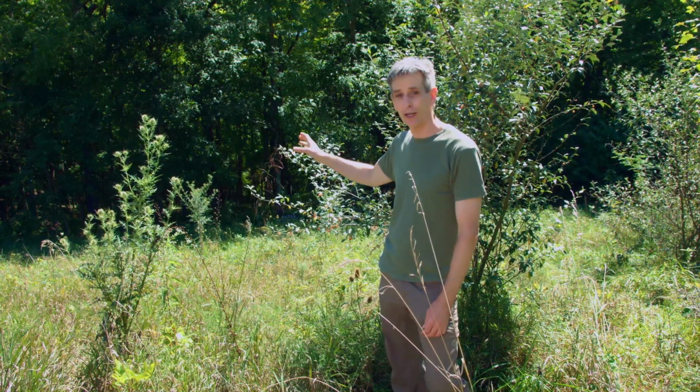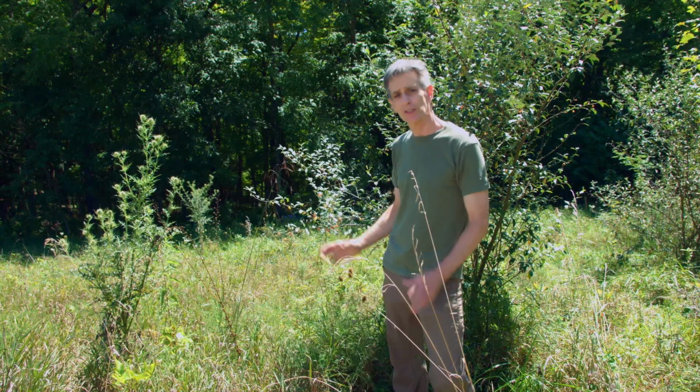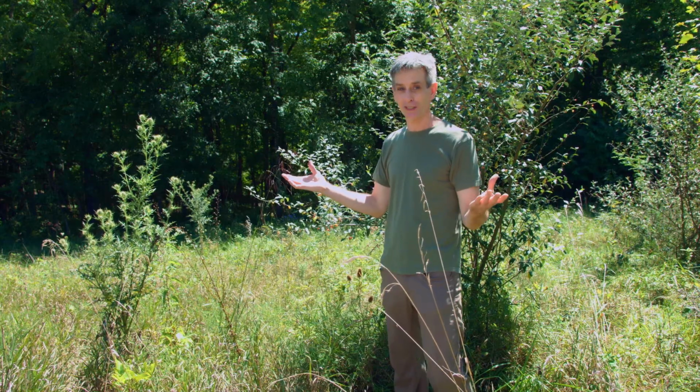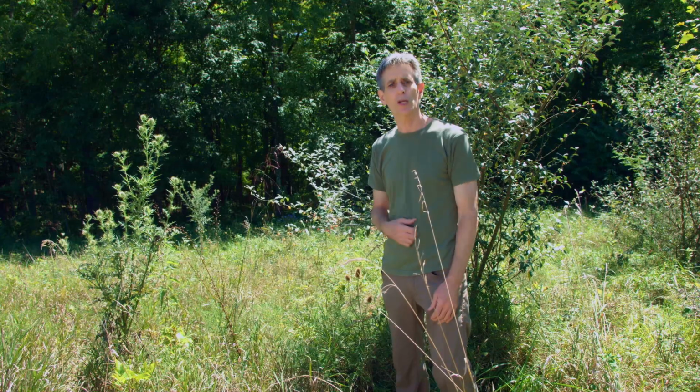A lot of the wildflowers of the forest use ants as a dispersal mechanism. So think about how the plant moves around. Once it's established, it doesn't move much at all. But how does it create or colonize new areas?